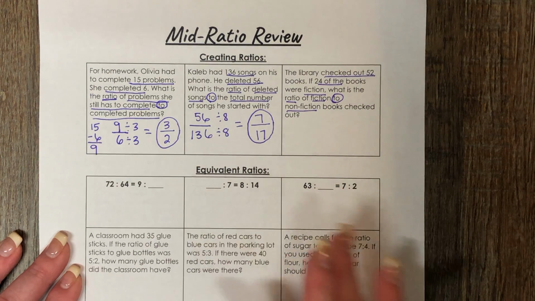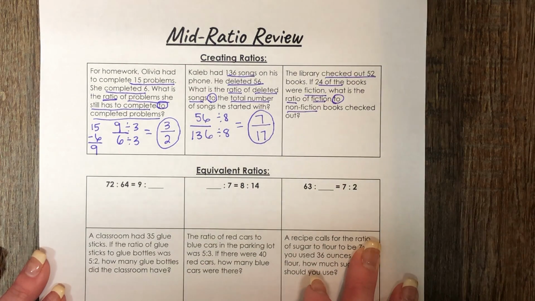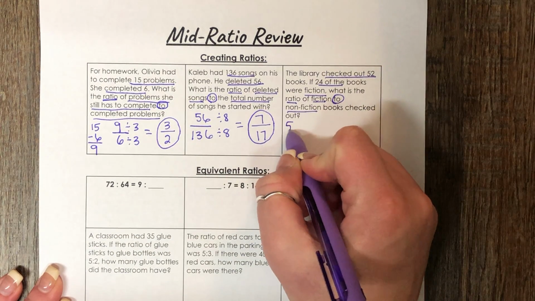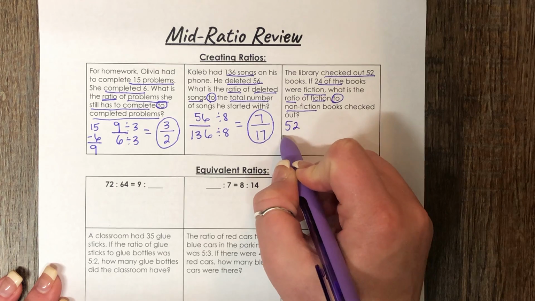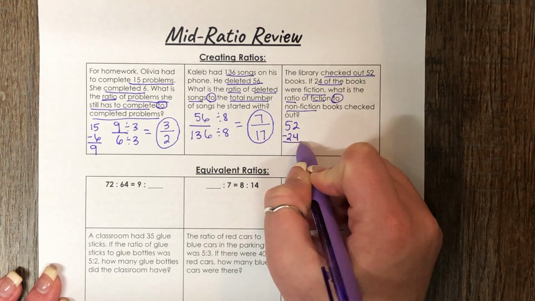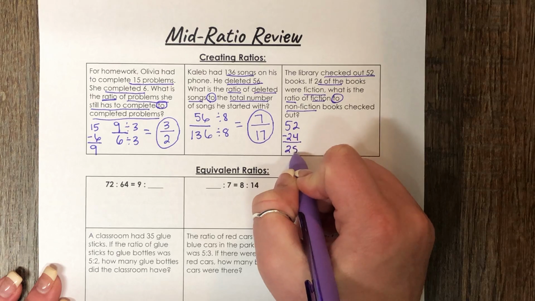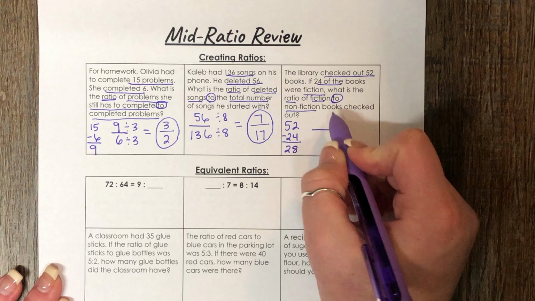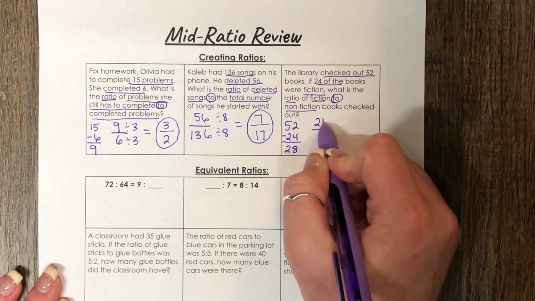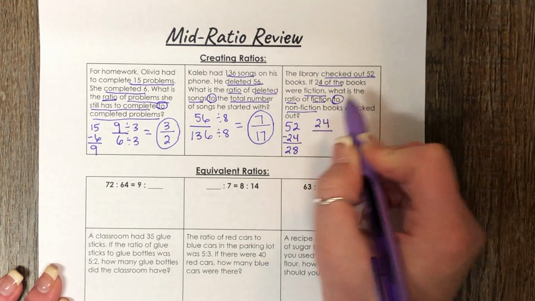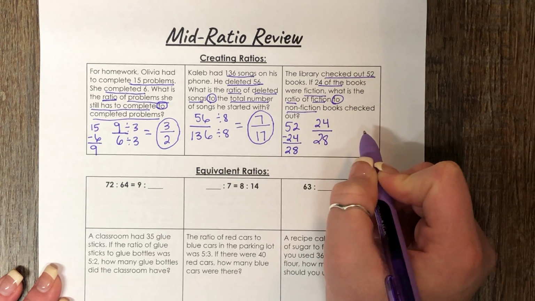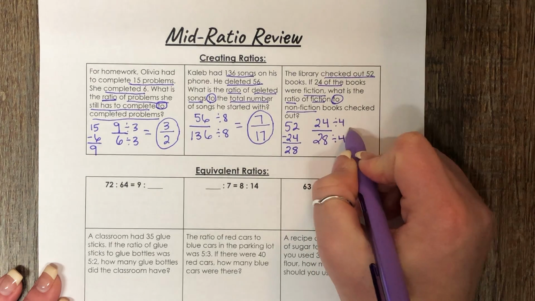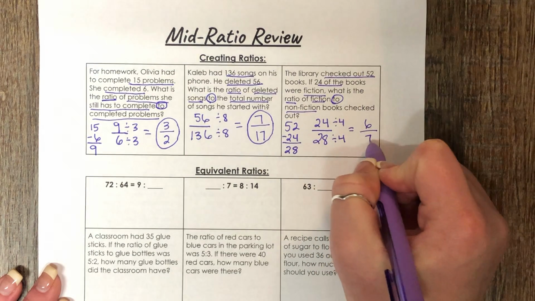So just like in this one, there's something I have to figure out. And for this problem, I have to figure out the number of nonfiction. So I need to do the total 52 minus the fiction, which leaves 28 to be nonfiction. So I'm putting fiction first. Fiction was 24. Nonfiction second, because that comes second, which is 28. And I can simplify this by dividing by 4 to get 6 to 7.